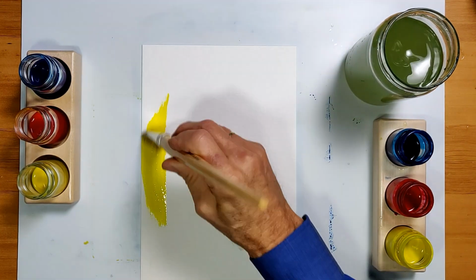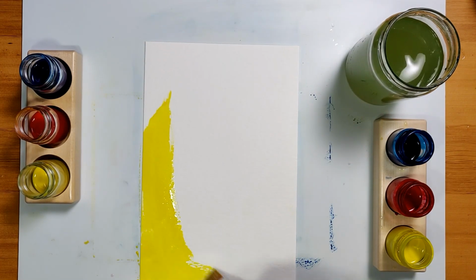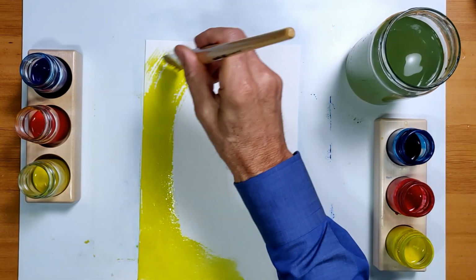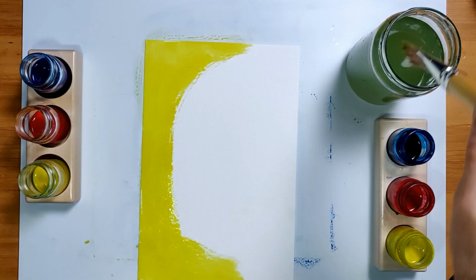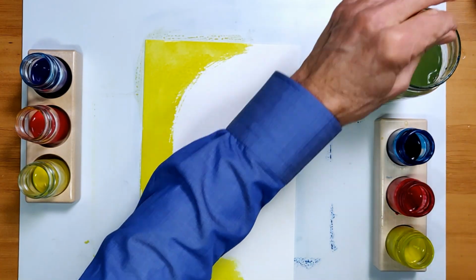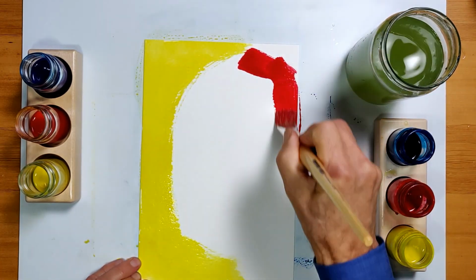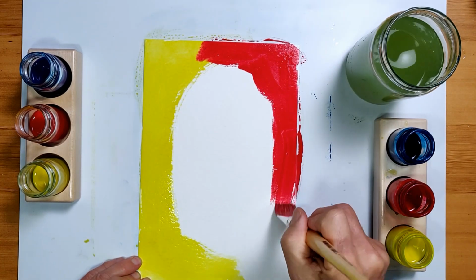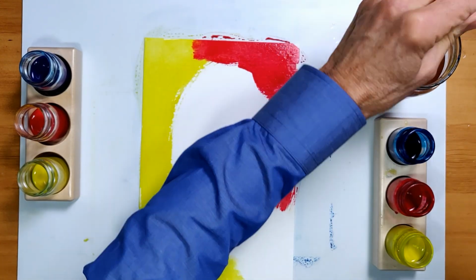So we can start with the yellow. And we take a red. Make orange in between.